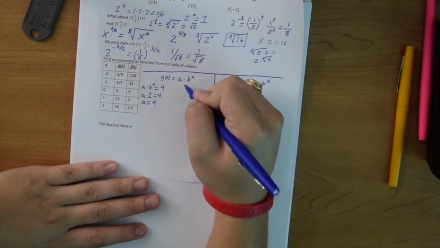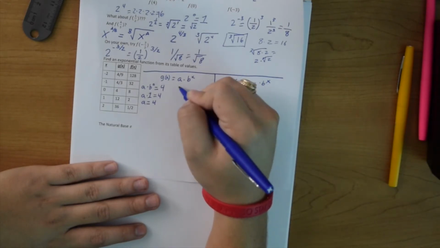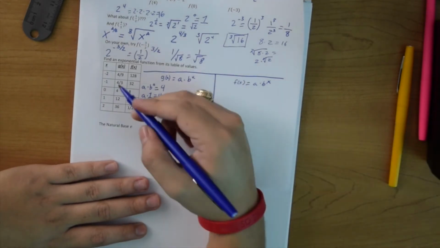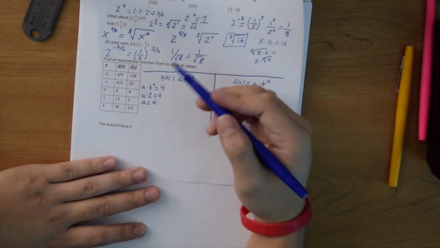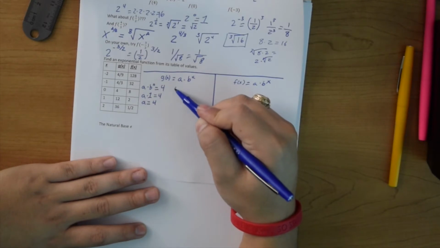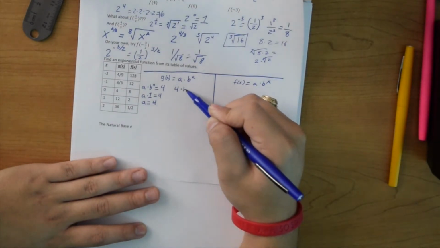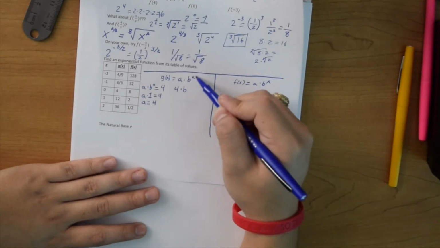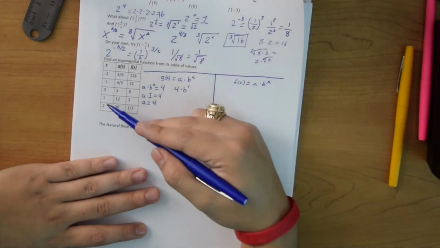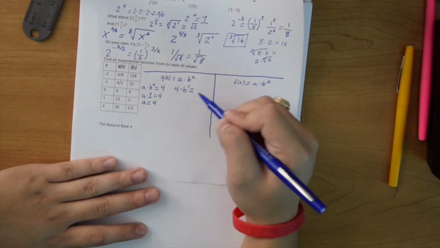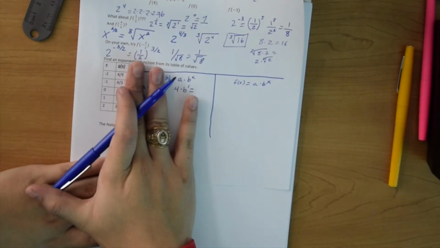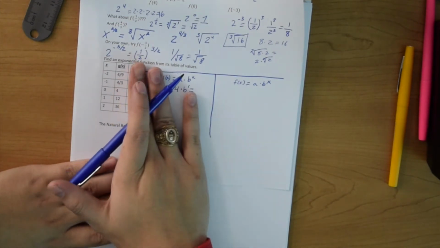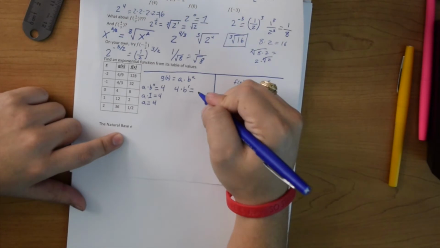Now to find my b, I'm going to go ahead and use a different value. I'm going to use x is equal to 1, just because that's the simplest one. So I can go ahead and say, all right, I found out my a is 4 times b, and my exponent is going to be 1 because I'm using x is equal to 1. And when this is all true, what should my answer be? What does my table say that my answer should be? 4 times b should be 12, right?